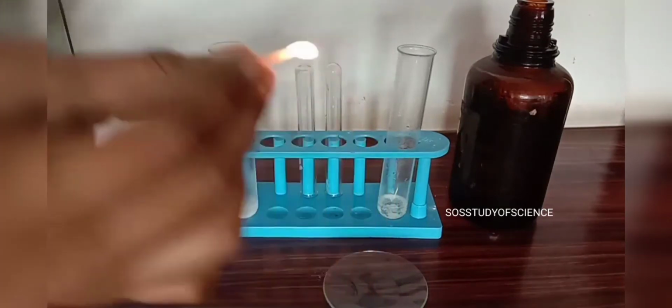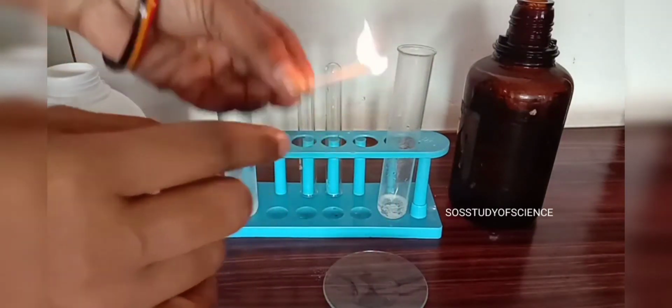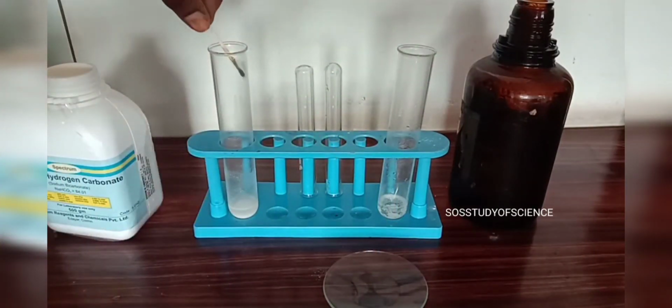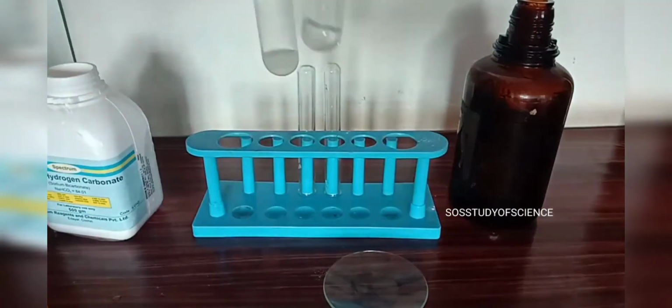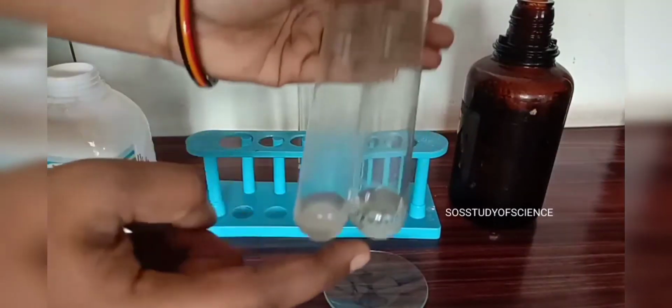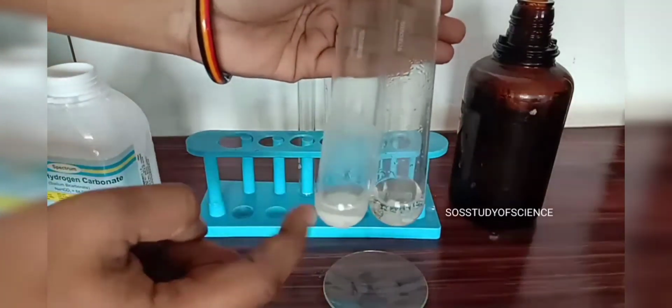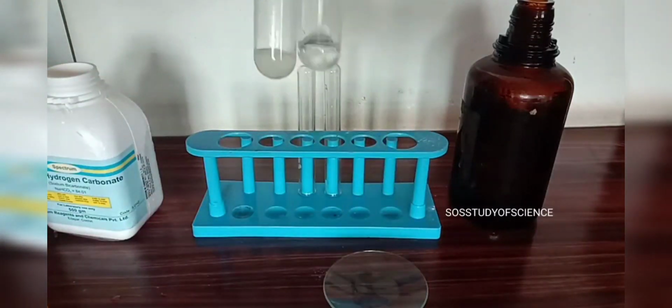We can also check with the help of a matchstick. Take the flame of the matchstick near the test tube. Carbon dioxide extinguishes the fire. You can also try similar experiments with other metal carbonates and metal hydrogen carbonates. This reaction is also an example of an exothermic reaction as heat is released.